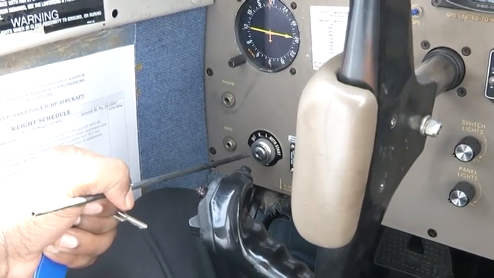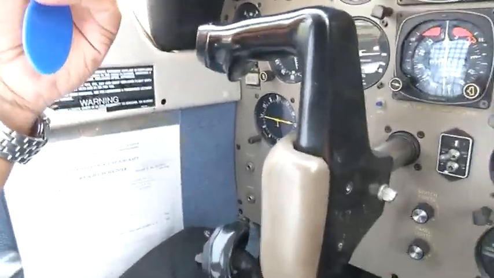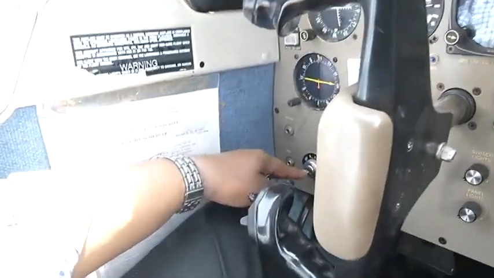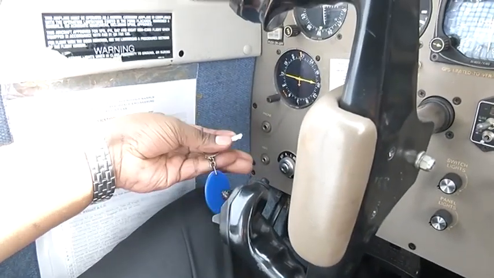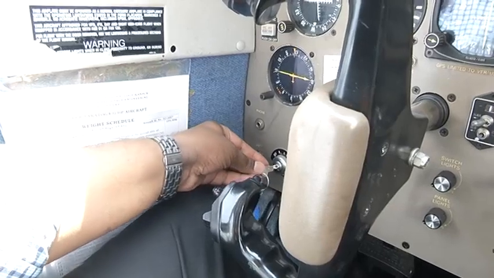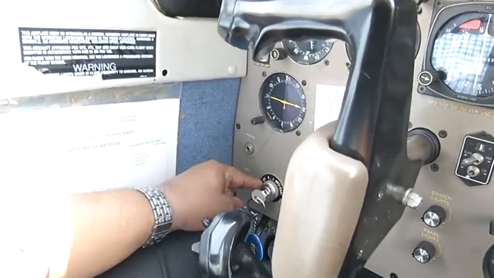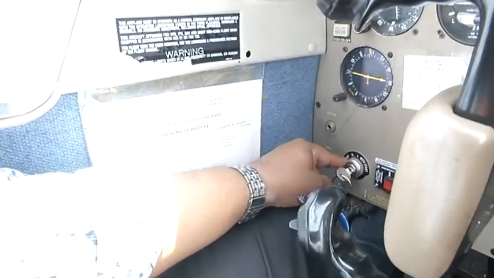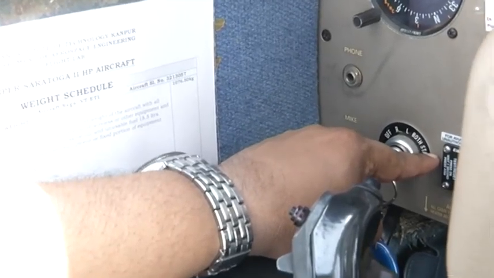This is the ignition switch of the plane. This is the key of this plane. This is the ignition switch. I am putting this key inside the switch. A few settings in this. This is the off position of the switch and this is the start position of the switch.